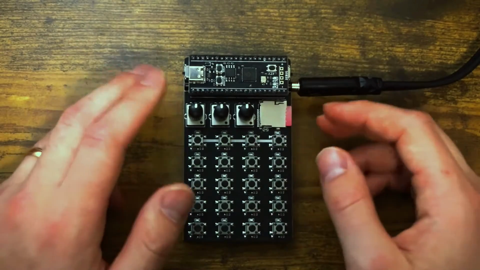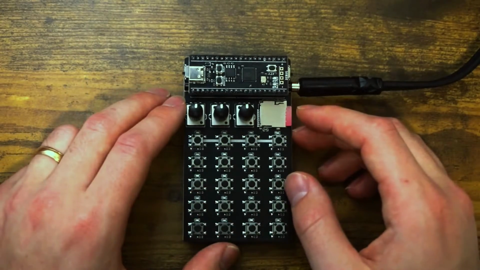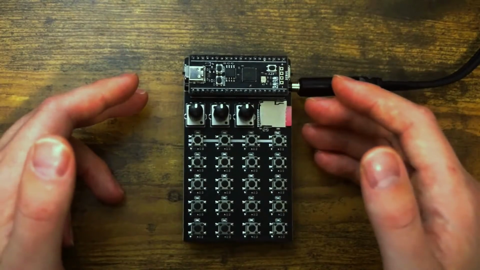Hi, okay, so this is the zeptocore tutorial. Let's first talk about the machine itself.